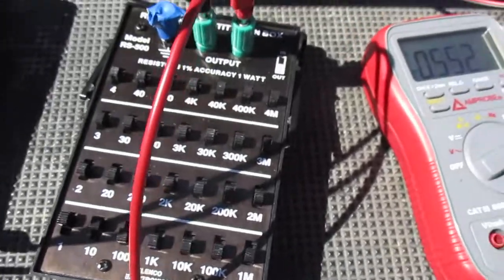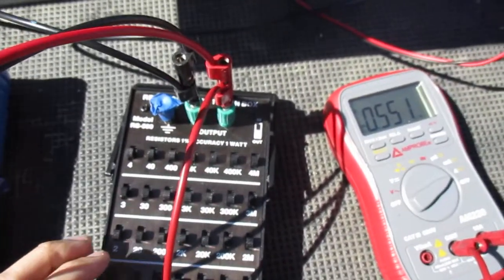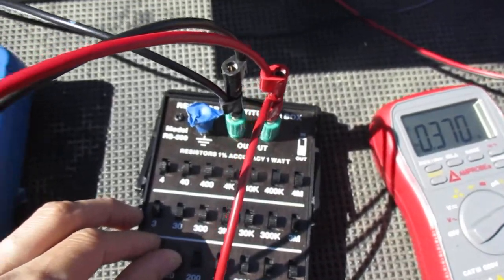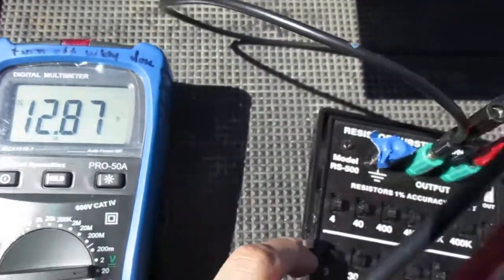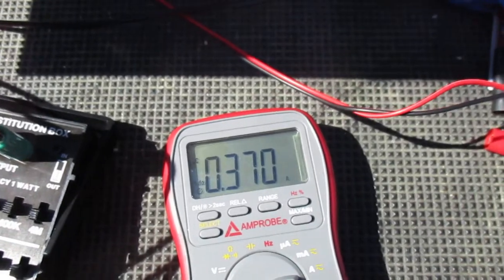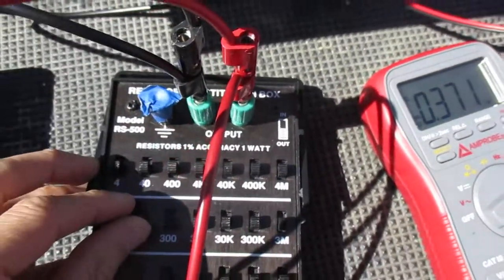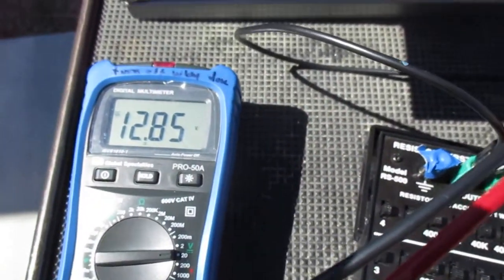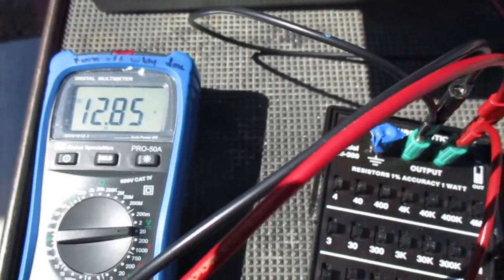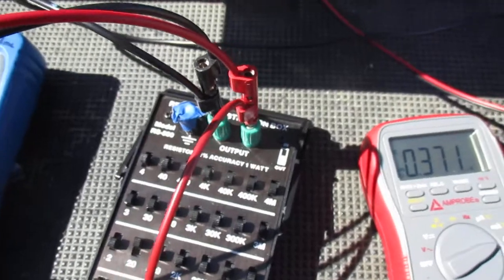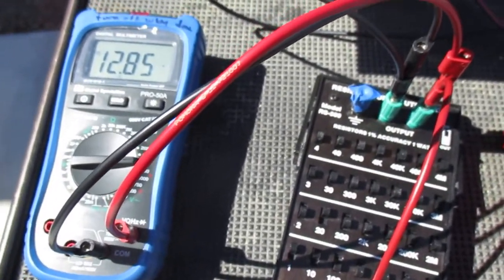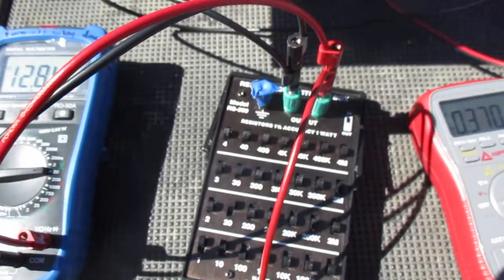Okay, so we can try various values and see what happens. So now we're going to go to 31 ohms. So we saw the voltage jump, the current dropped. Okay, and we're going to record quite a few of these values, and we're going to find the peak power output dissipated in the resistor, and we're going to also calculate the efficiency in this case.